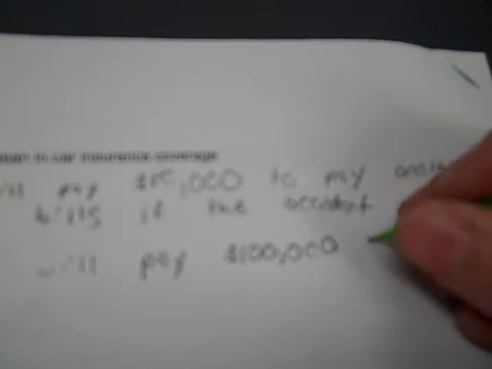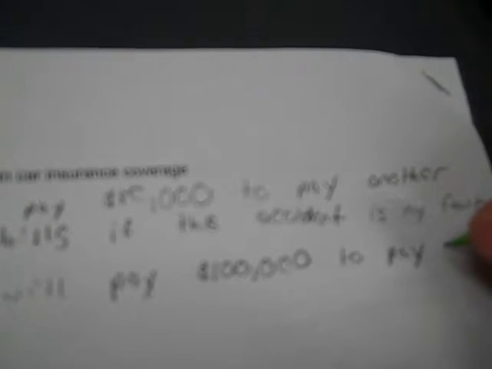$100. That means my insurance will pay $100,000 to pay more than one person's doctor bills.